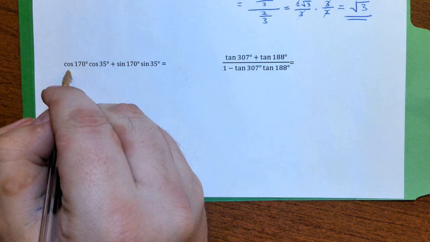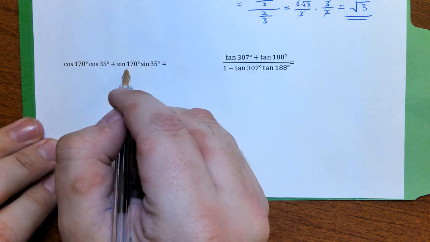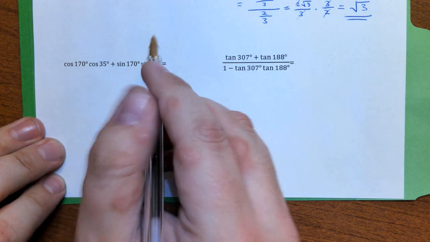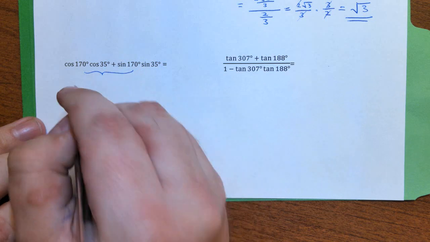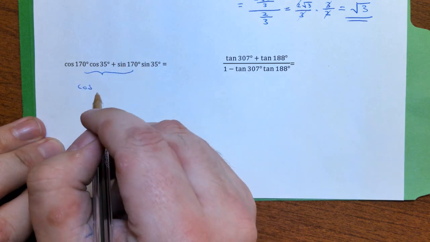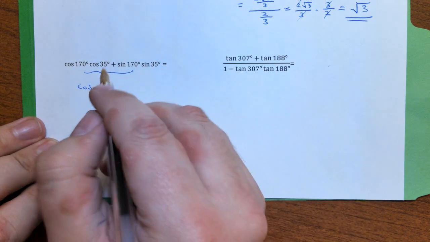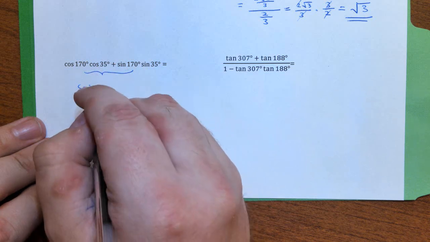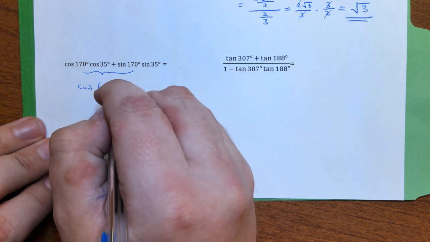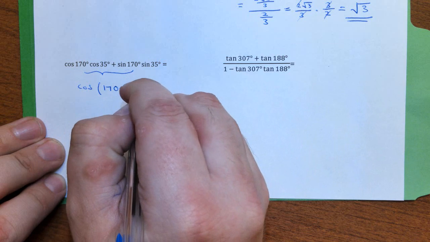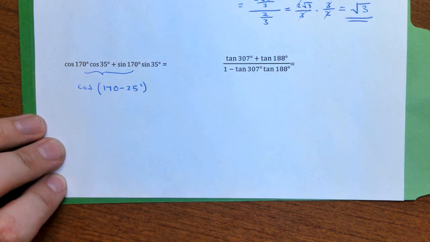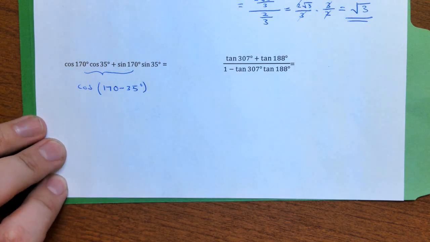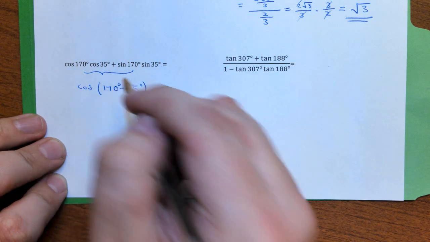Well, I see cos times cos and sine times sine. So this is telling me this is some sort of cosine sum or difference formula. Is it a sum or is it a difference? Well, I remember right here there's a plus, and cosine's abnormal. That plus actually means what I want to do is subtract. So this is actually the cosine of the difference, 170 minus 35 degrees.